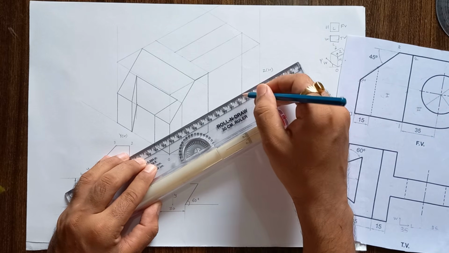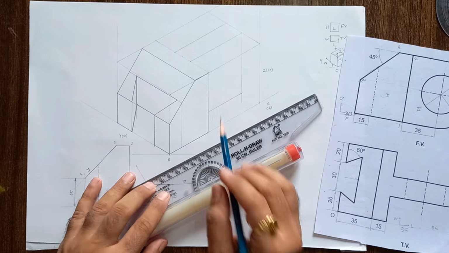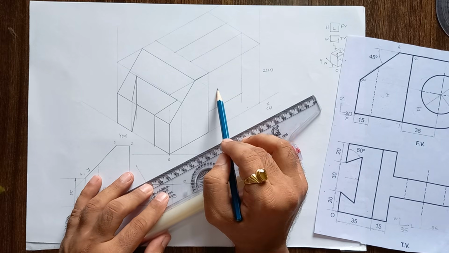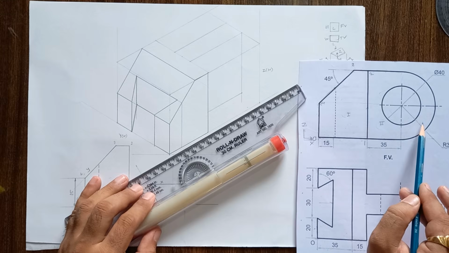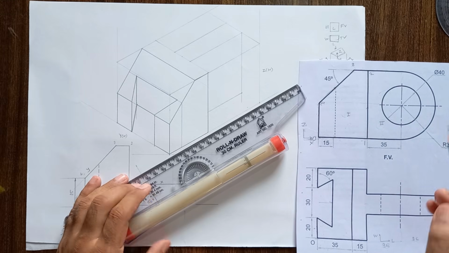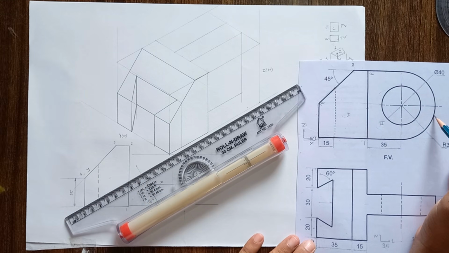Now you can see here, on this profile there is a half circular part as well as a circular hole. Now the diameter of that half circular section is 35 mm radius. So diameter is 70 mm.